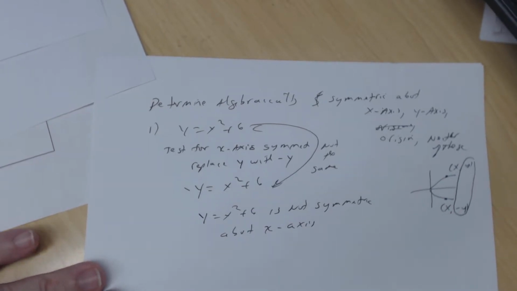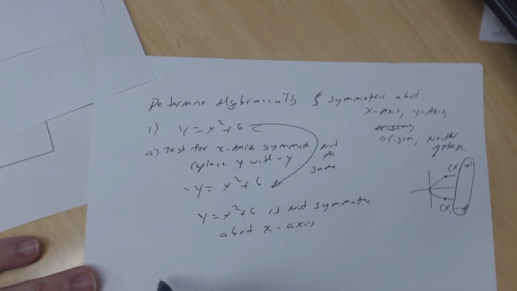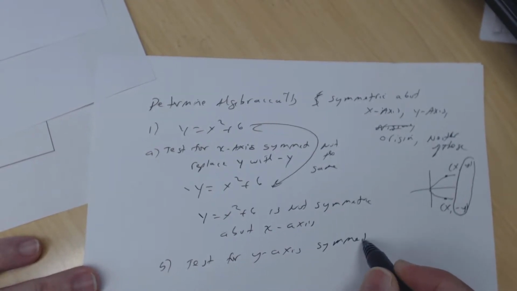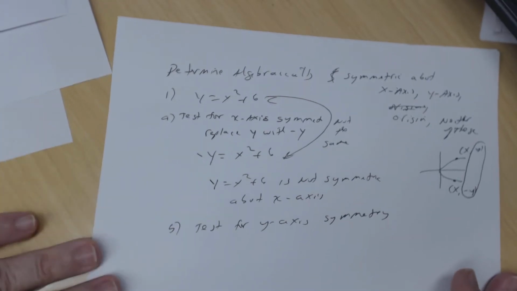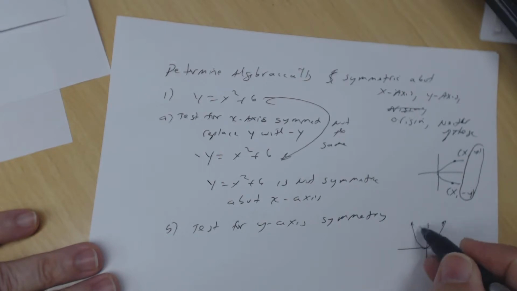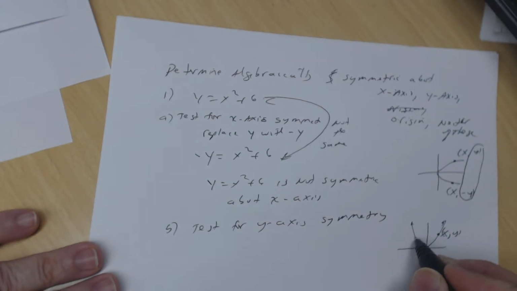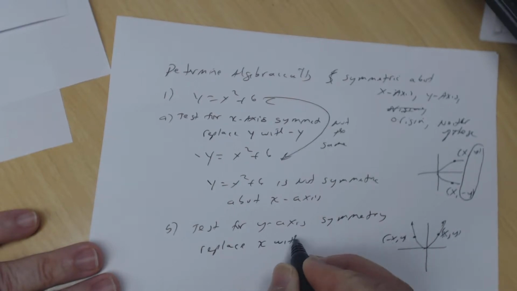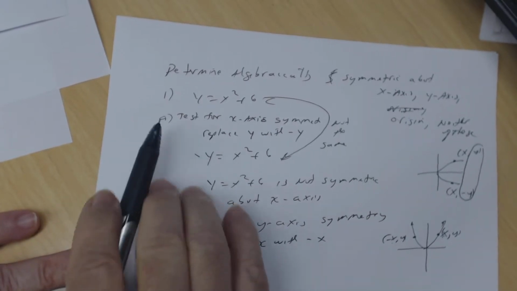Okay? All right, number 2. I'm sorry, this is part A. Part B, test for y-axis symmetry. So for y-axis symmetry, you have this in your mind. This graph is symmetrical with respect to the y-axis. If this is the point x, y, then this point here has to be negative x, y. So for that, you replace x with negative x. All right. So wherever we see an x, I plug in negative x.